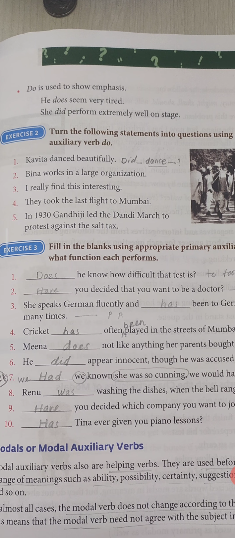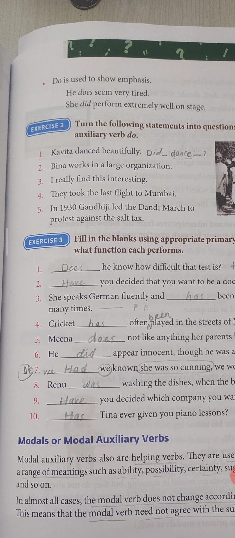Coming to the first example: Dash he know how difficult that test is. See that this is a question, so a question mark is there. So the form of auxiliary verb we use should help to form a question.